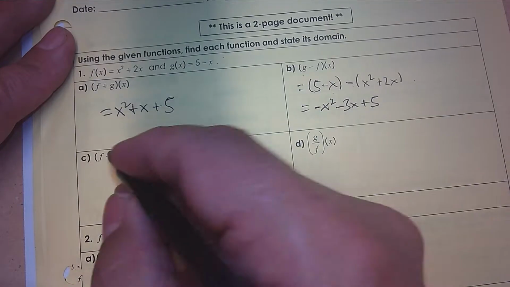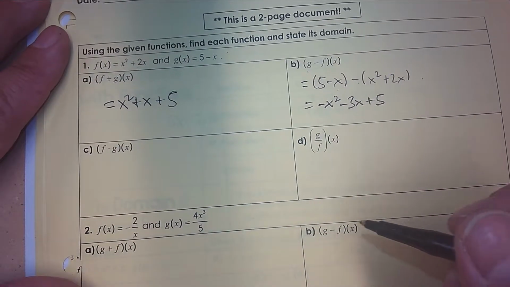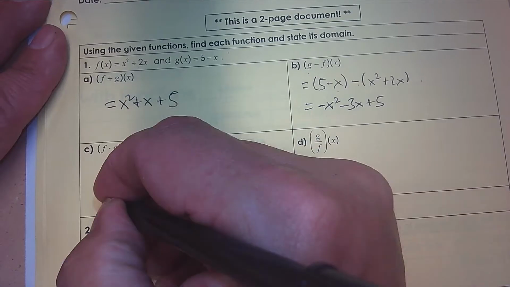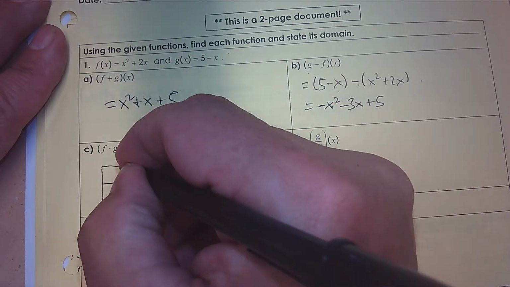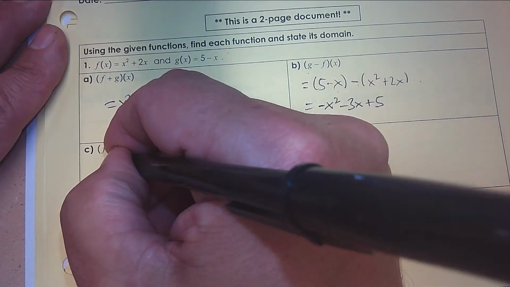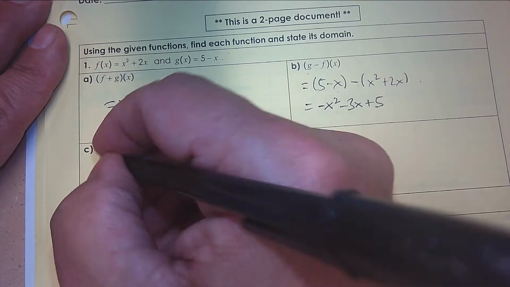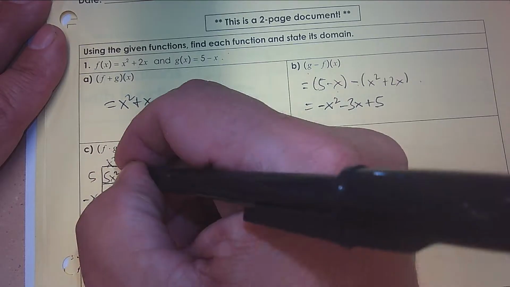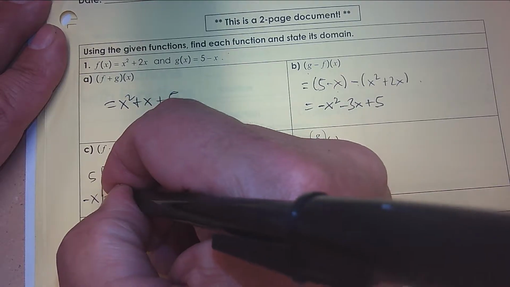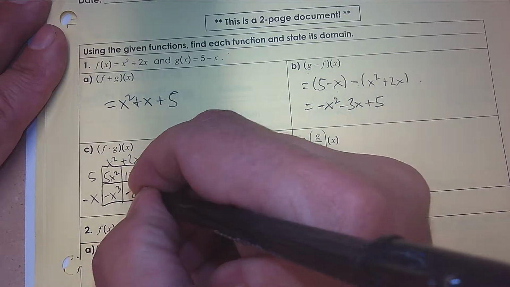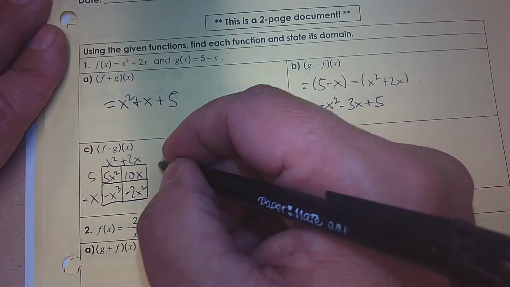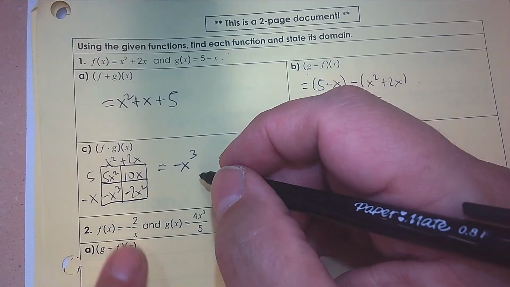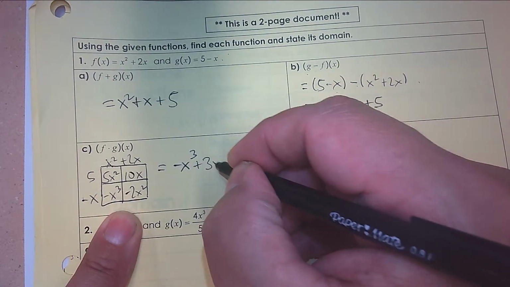Here, that dot means you're multiplying. So we're going to distribute. Most of you are probably comfortable either foiling or drawing an area model to be able to distribute. So that's x squared plus 2x and 5 subtract x, and then multiply it out. So we have 5x squared, 10x, negative x cubed, and negative 2x squared. So I'm going to put the most powerful first. Negative x cubed is the most powerful. Then we have 3x squared and 10x.